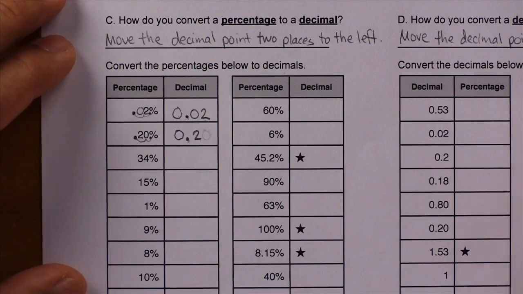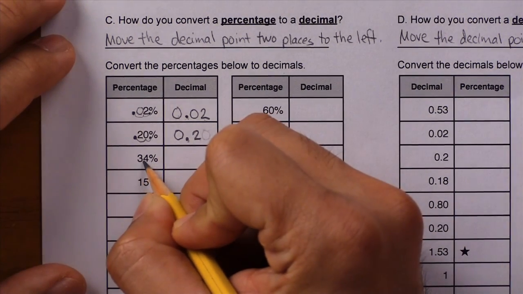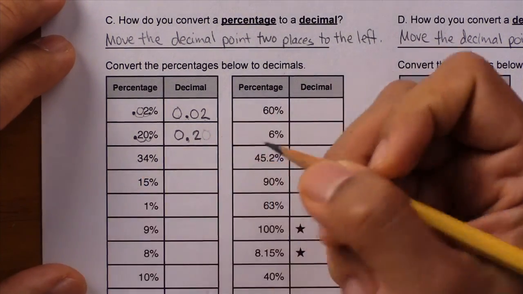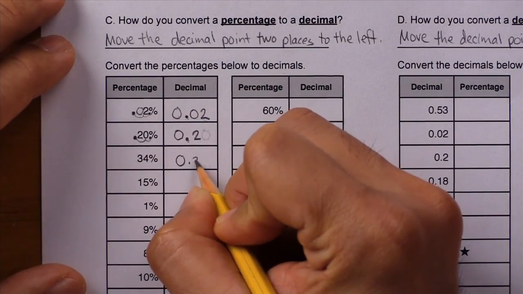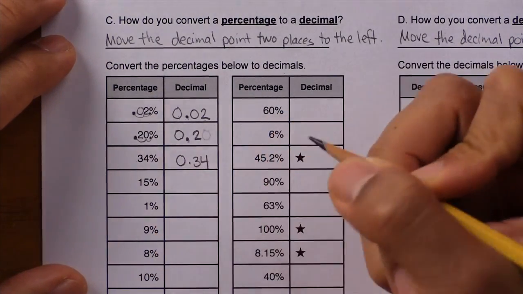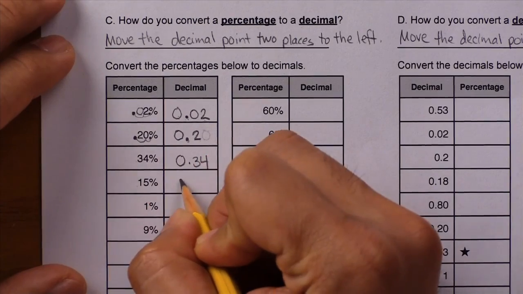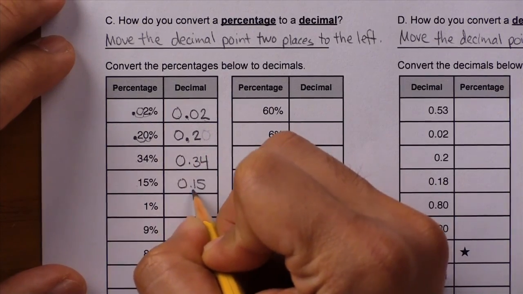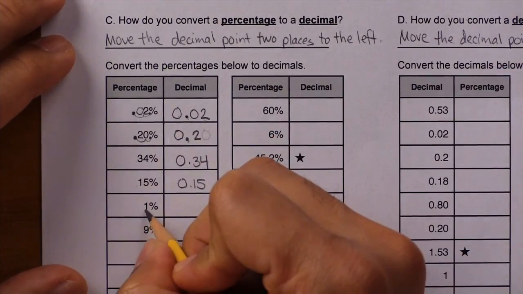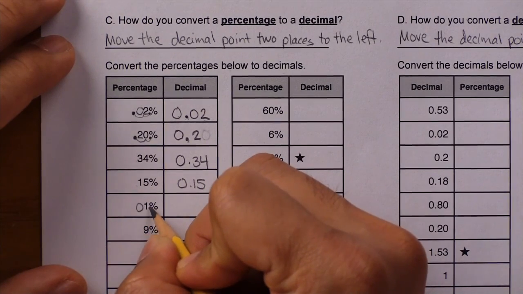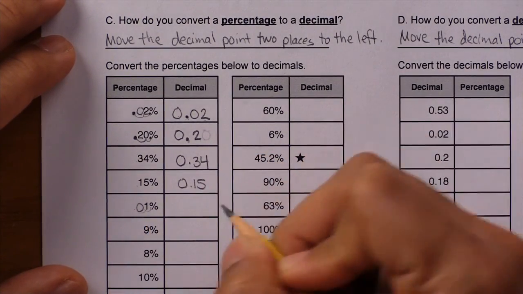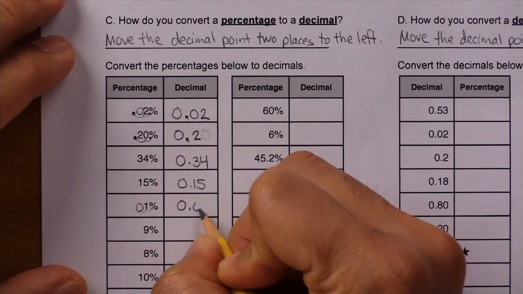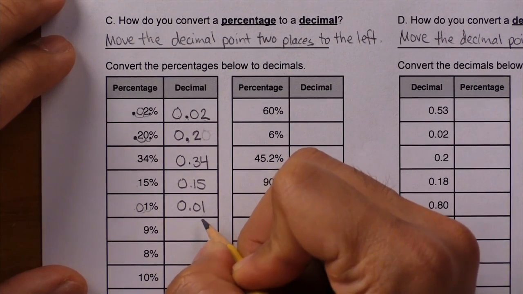A few more examples. Here, move the decimal point 2 places to the left, and we have 0.34, or 34 hundredths. This is 0.15, or 15 hundredths. And once again, add a leading 0 to make it easier to move the decimal point. Our answer here is 0.01, or 1 hundredth.